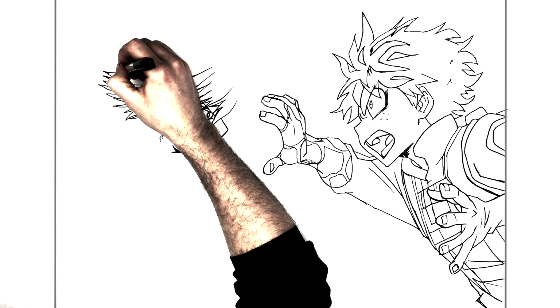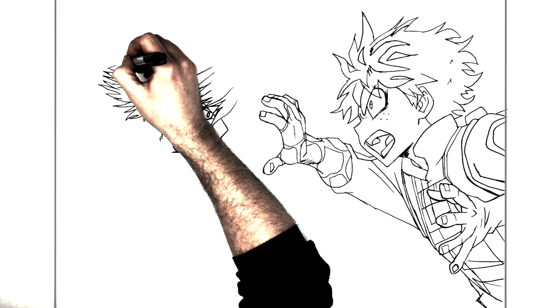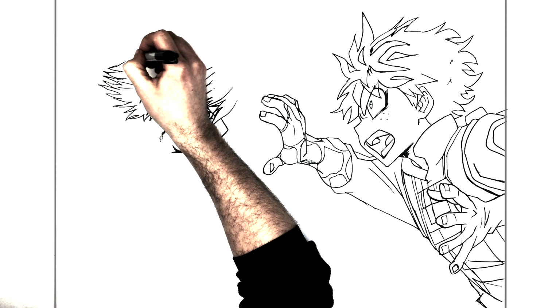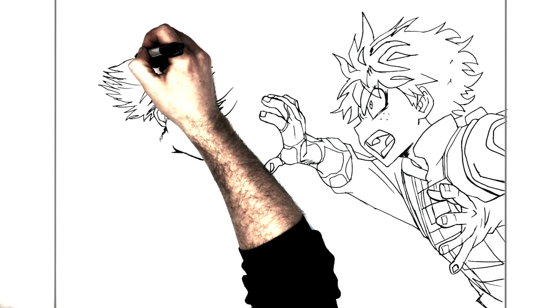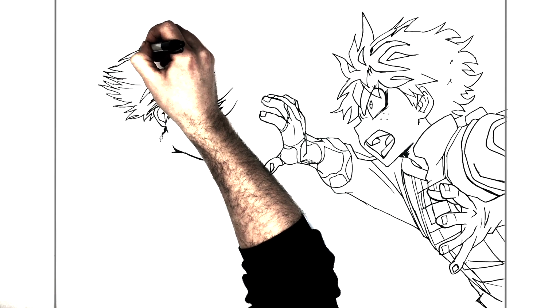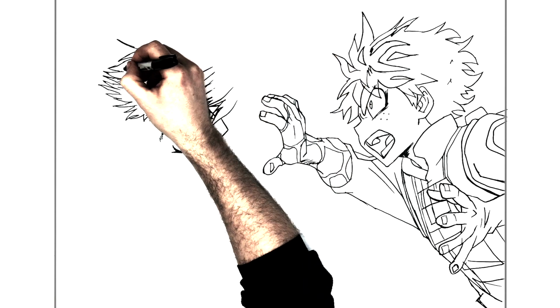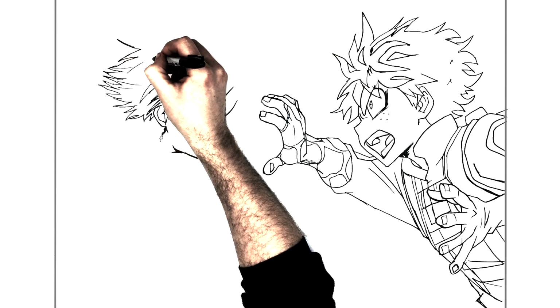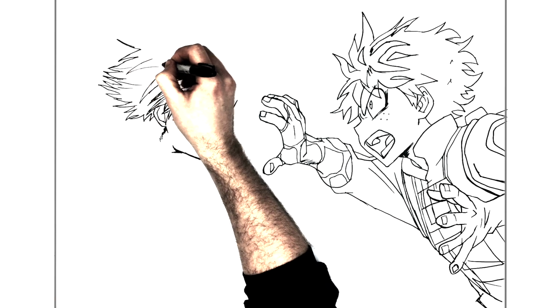And we'll keep on trucking, going this way, adding more hair spikes in here.